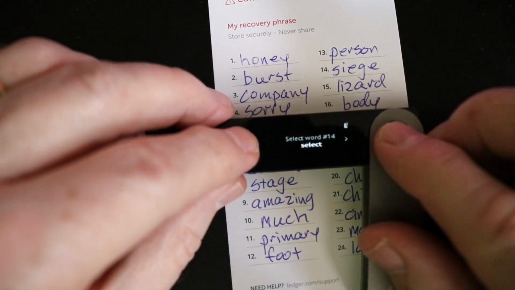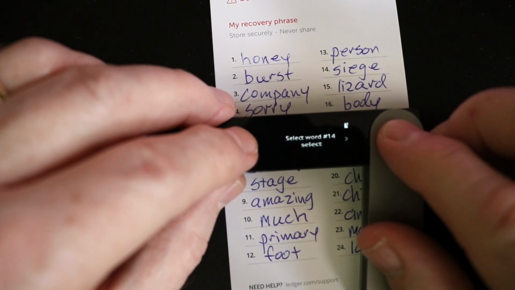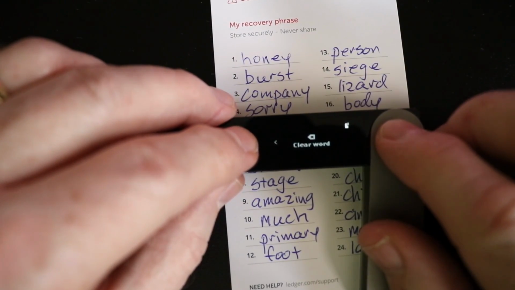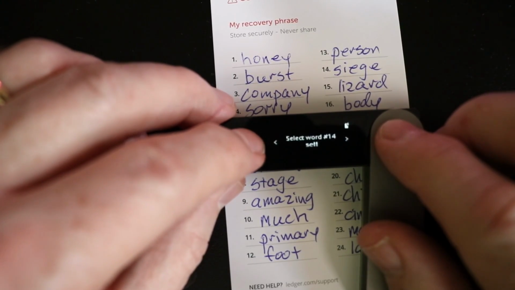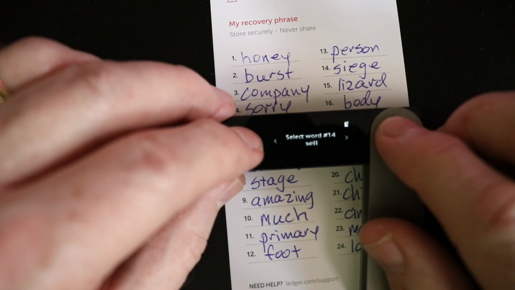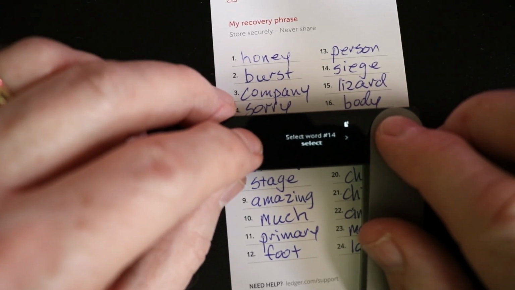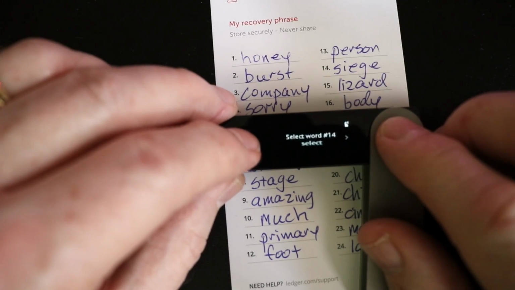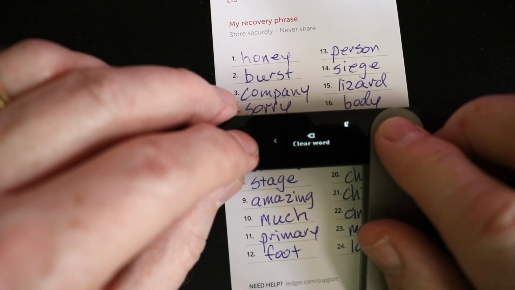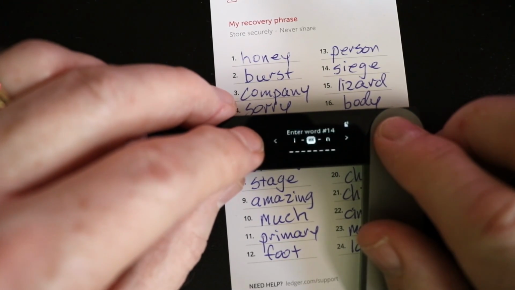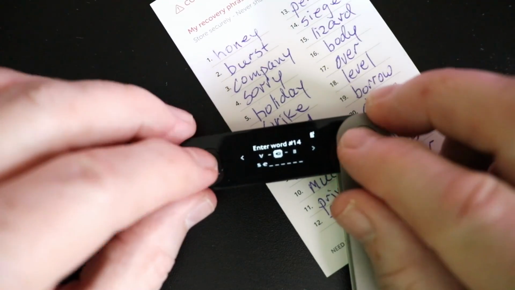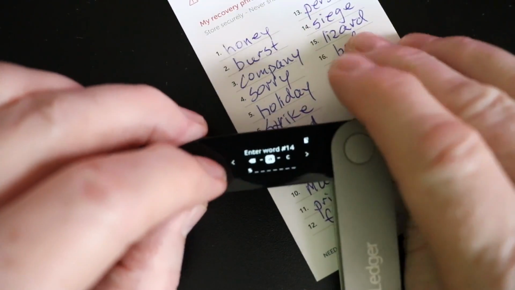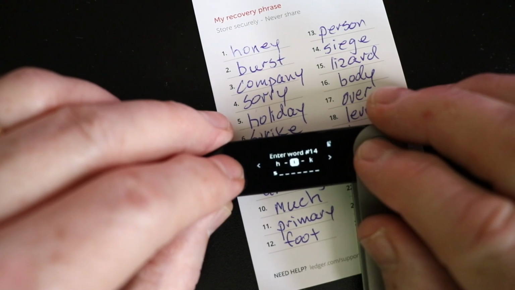Now, as you can see, I'm on word number 14, and I've gotten to the word part, and it does not show my word, right? That means that I made a mistake, right? Instead of S-I-E, I put in S-E instead of S-I, right? But at this point, I don't have to start over. I can just go over to clear word, right? And then I can start over on word number 14. There's also a backspace if you need to backspace back. I did the same thing I did the last time.